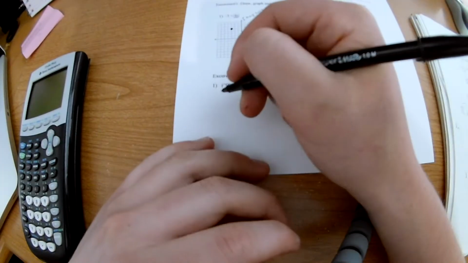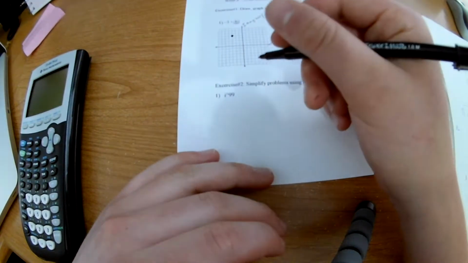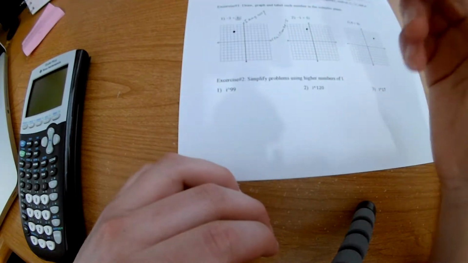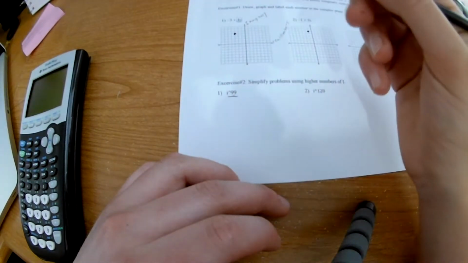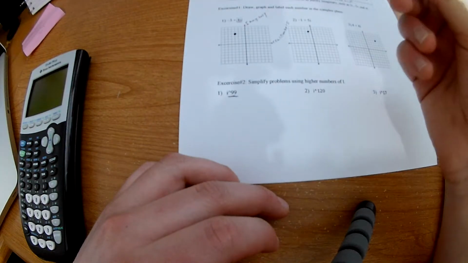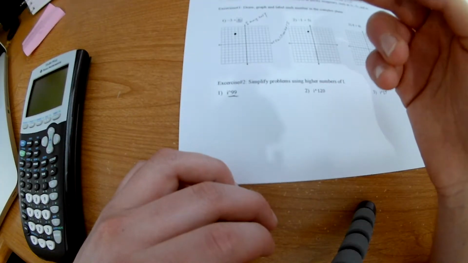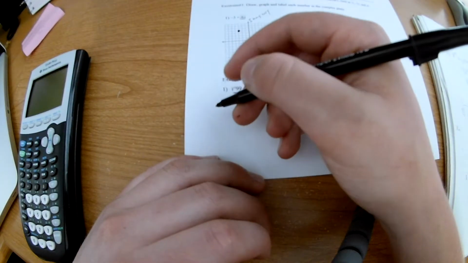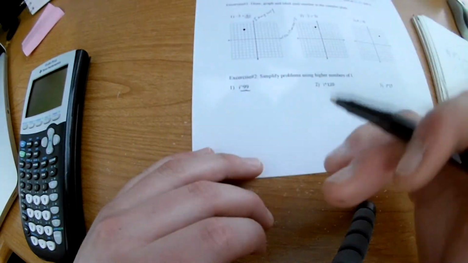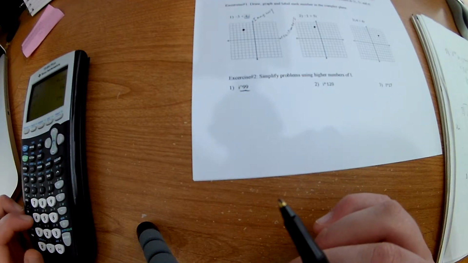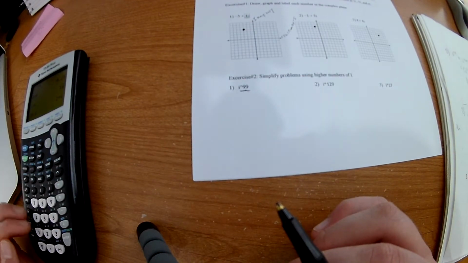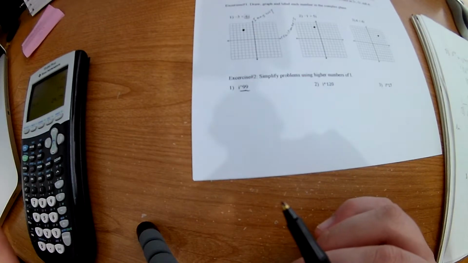For solving higher powers of i, dividing the original exponent, 99, by 4 can help us, since i to the power of 4 is equal to 1. 99 divided by 4 equals 24.75.